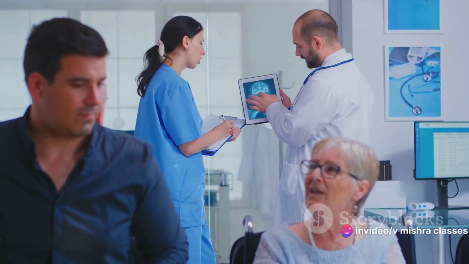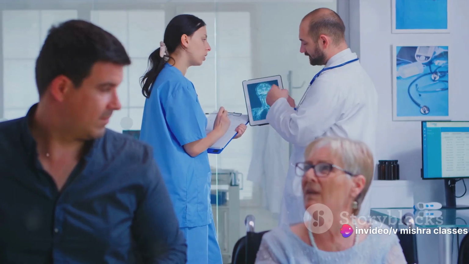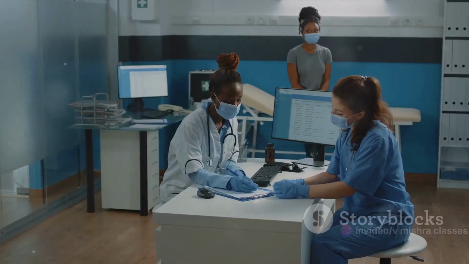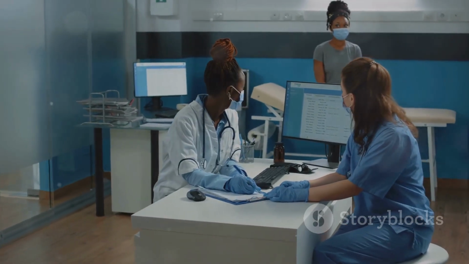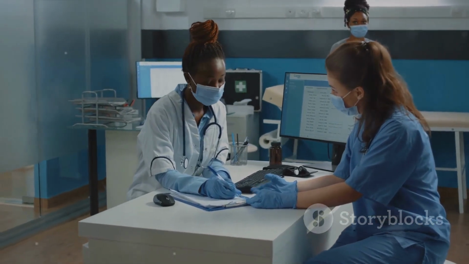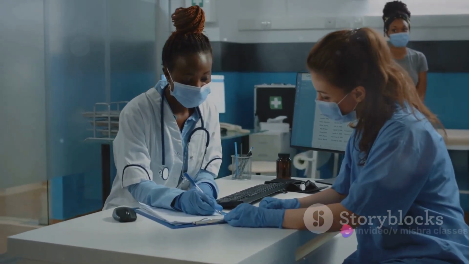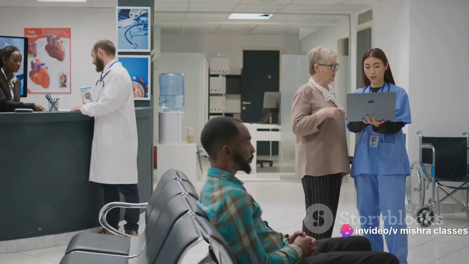First up, we have entities. Entities are the main objects or concepts we're interested in. In a hospital setting, for instance, entities could be a patient or a doctor. They are the primary focus of our ER diagram.